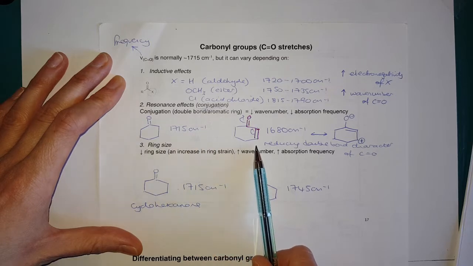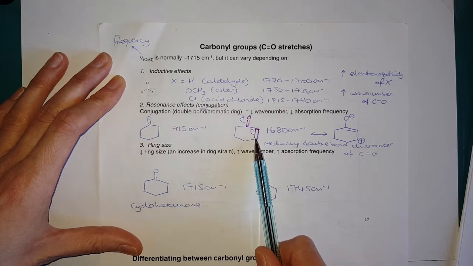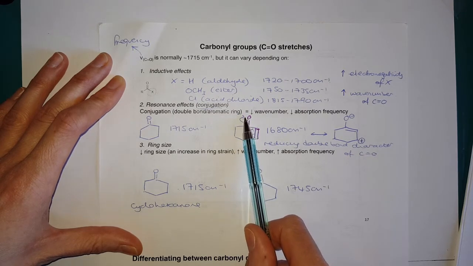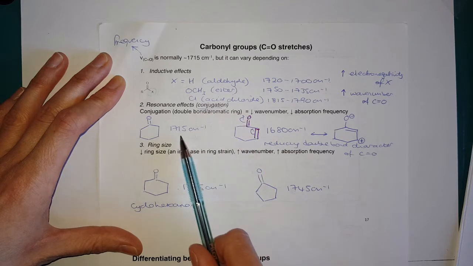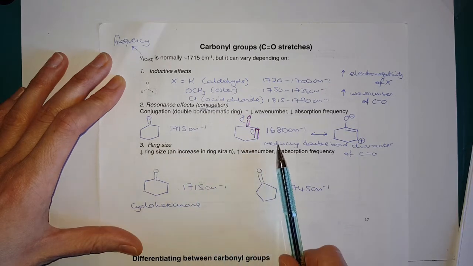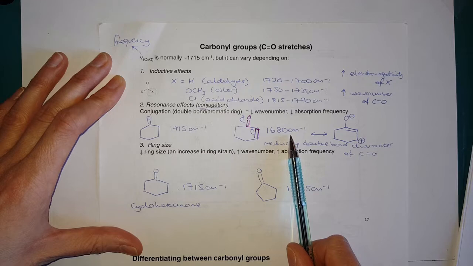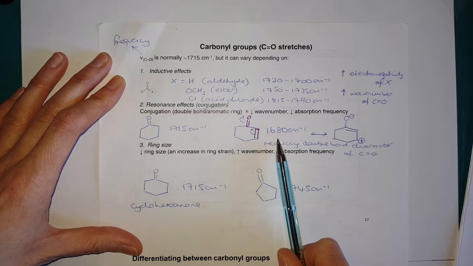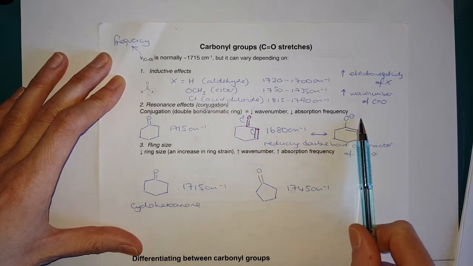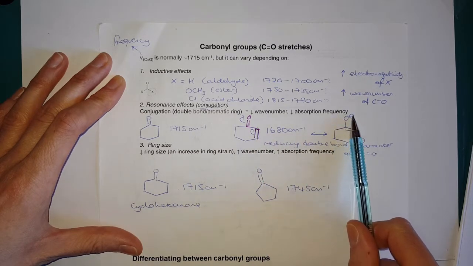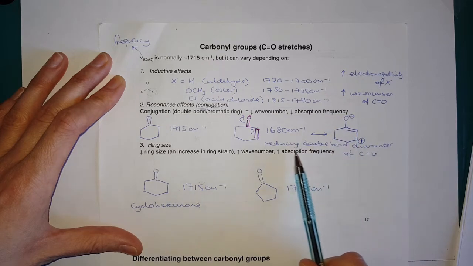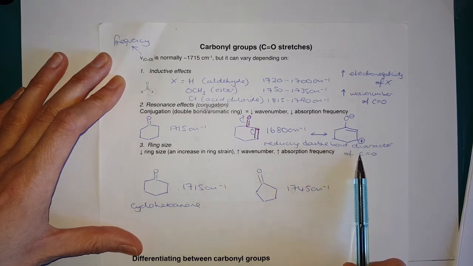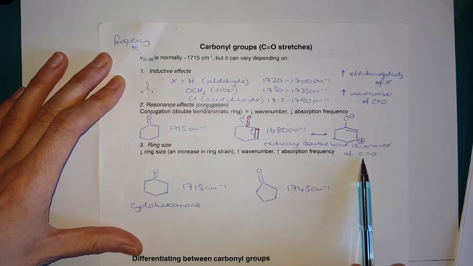But if we now looked at a 6-membered ring with an alkene bond within it to enable resonance with the carbonyl group, that frequency reduces to 1680, and as I showed in one of the previous examples in lecture 2, that's because we've got resonance which results in a single carbon-oxygen bond being formed. So by this resonance we're reducing the double bond character of the carbonyl, and therefore the frequency is decreasing.